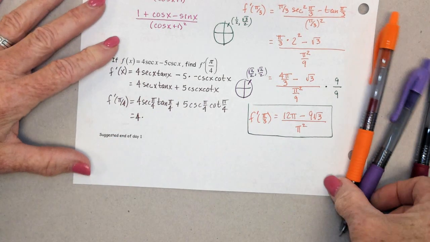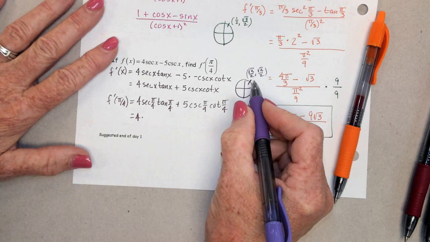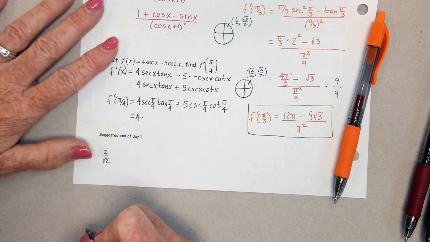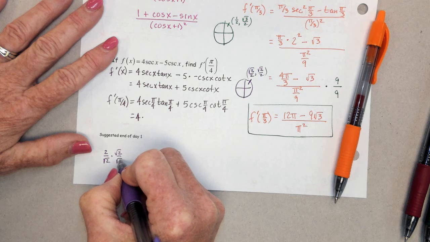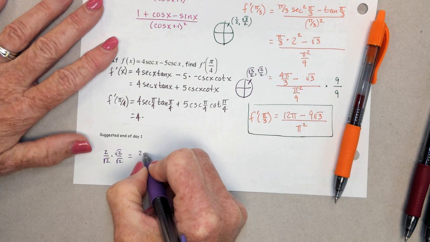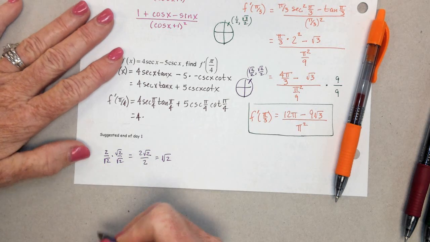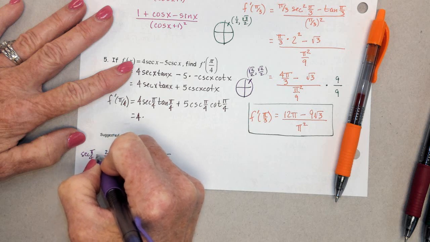All right. Cosine is square root 2 over 2. So I want the reciprocal of square root 2 over 2, which is 2 over square root 2. Let's rationalize. We get 2 square root 2 over 2, which is square root 2. That's the secant of pi over 4.